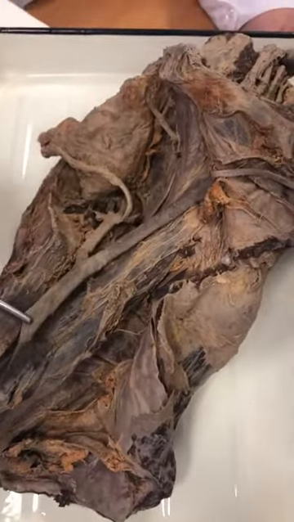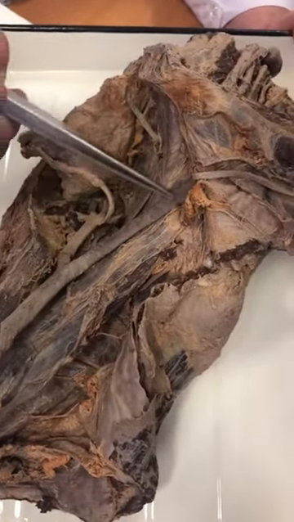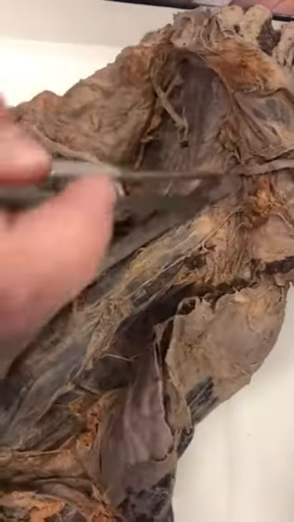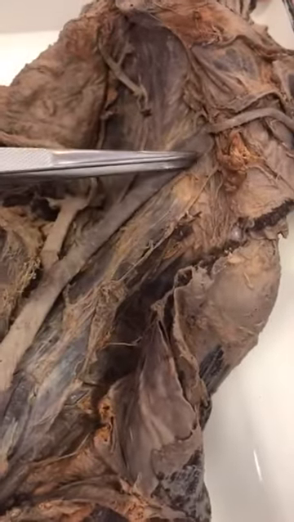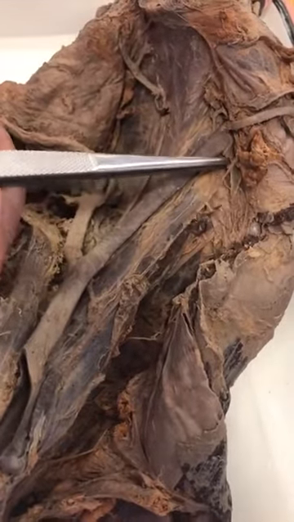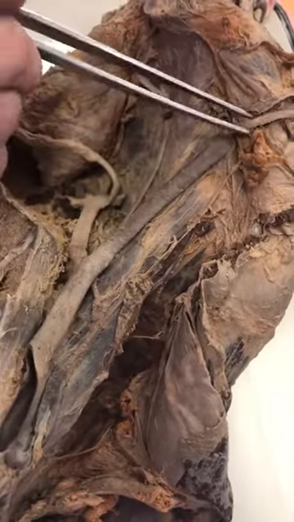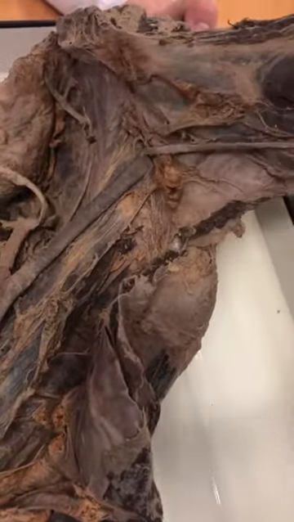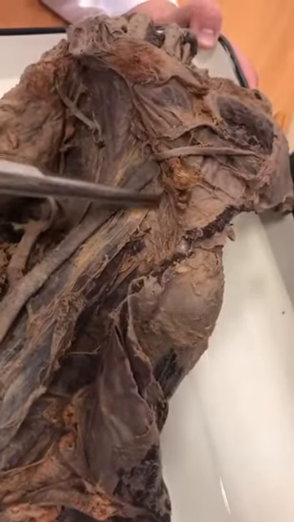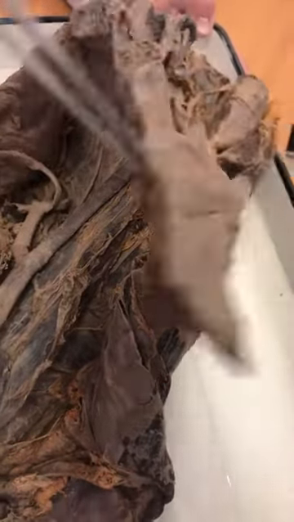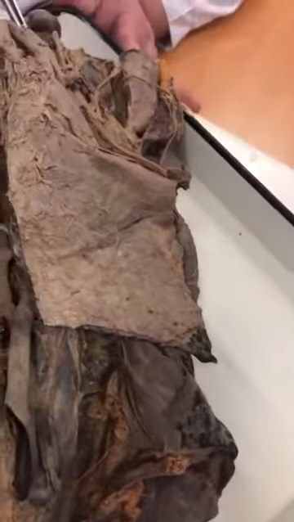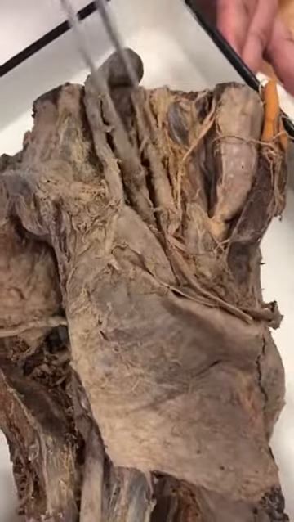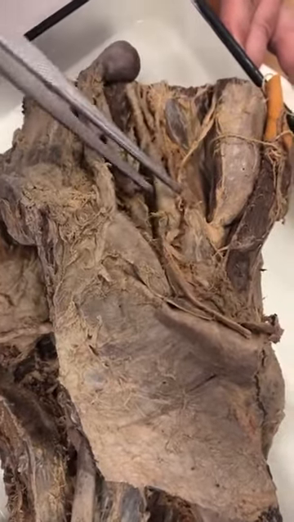Common iliac artery, arteria iliaca communis, subdivides into external and internal iliac. External iliac artery, arteria iliaca externa, has arteria circumflexa ilium profunda and arteria epigastrica inferior. Inferior epigastric artery goes to anterior abdominal wall. Clear it is. They are 2 branches of external iliac artery. On the thigh, that is femoral artery, arteria femoralis, that is vena femoralis, but now artery, arteria femoralis.